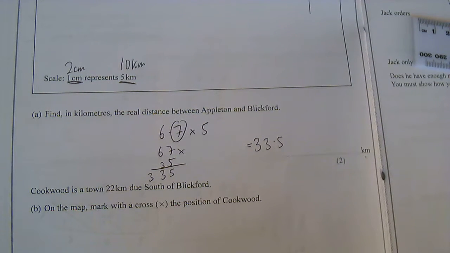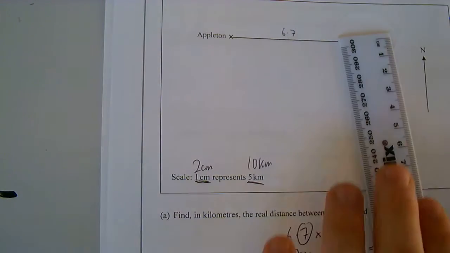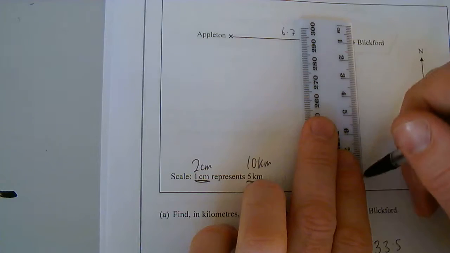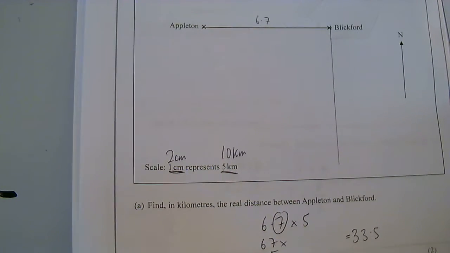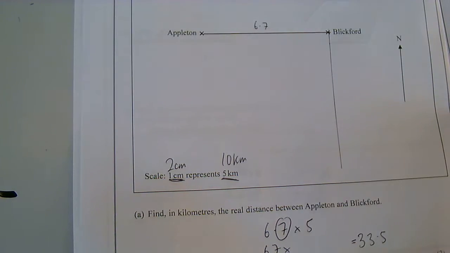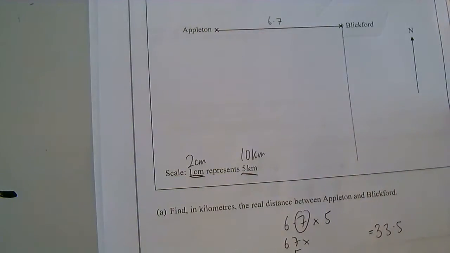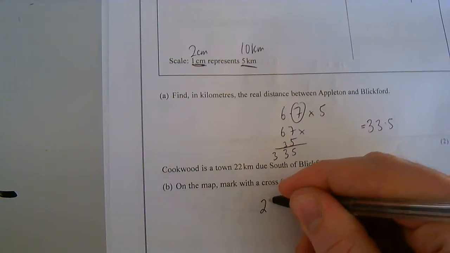Okay. Right, Cookwood is a town 22 kilometres due south of Blickford. So south, obviously we know, is straight down in terms of that. So it's got to be 90 degrees to here. So it's going to be straight down here somewhere like that. It's going to be on that line. Okay. I think that's 90 degrees. I mean, if in doubt, I should get my protractor out and mark 90 degrees properly and then use that, but it didn't. So 22 kilometres is the real distance.